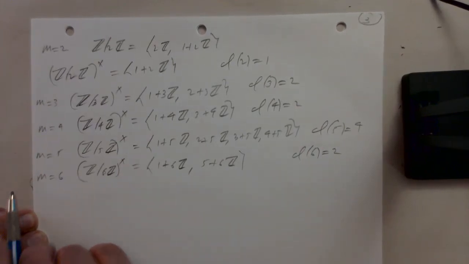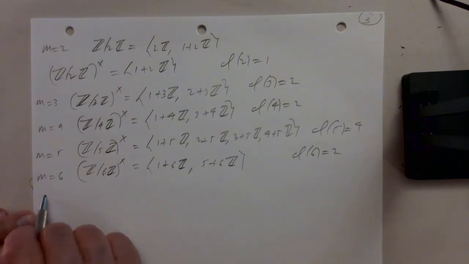I defined a complete system of residues modulo m.